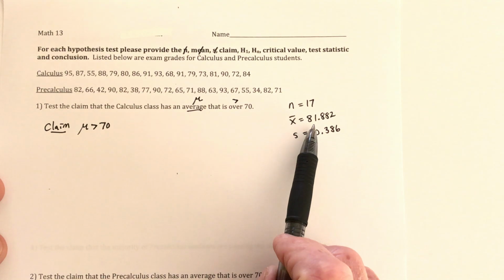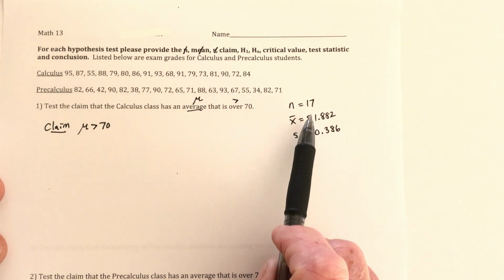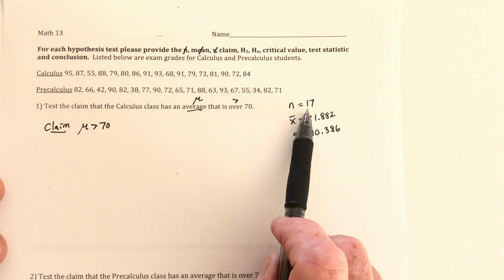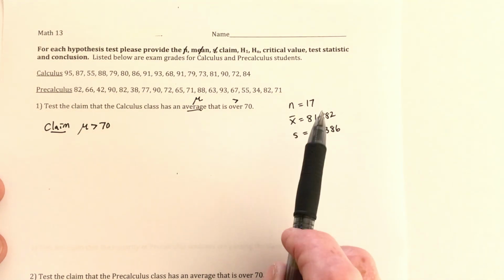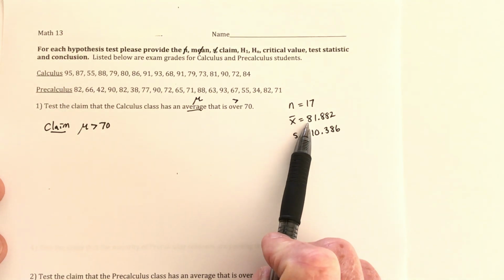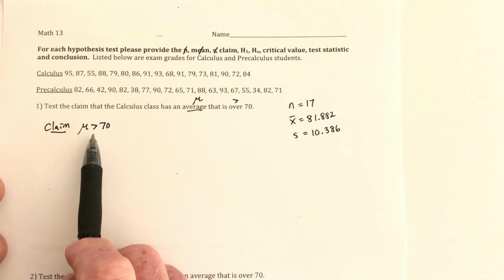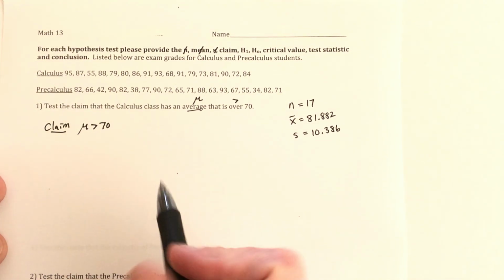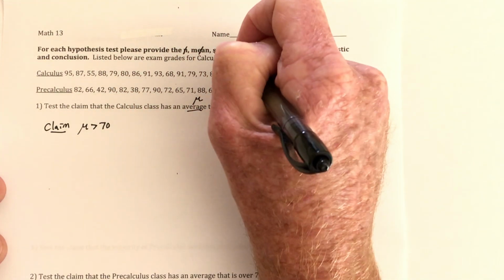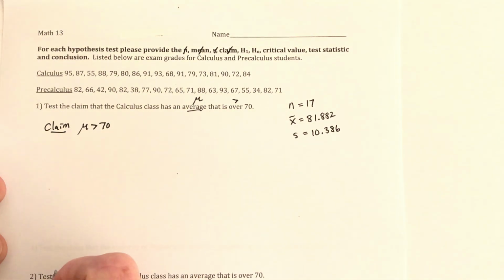And if you look at the average, yes, it looks like that definitely is over 70, but is 17 people enough to prove it? Or another way to say it is, just because this class did well on the first exam, in general, is this enough evidence to prove that they are always going to be doing better than 70? All right, that's the claim. Did that part. Next, H1.